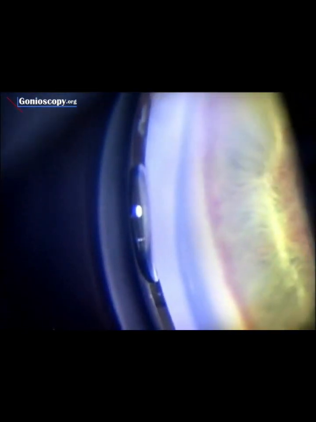I will now go to higher power and continue touring around the angle, looking at this lush network of vessels that fills the angle for 360 degrees. I can't recall seeing anyone in the past who had neovascularization of the angle that was visible so clearly on slit lamp examination. It's also remarkable that his iris elsewhere is not strikingly affected by neovascularization.